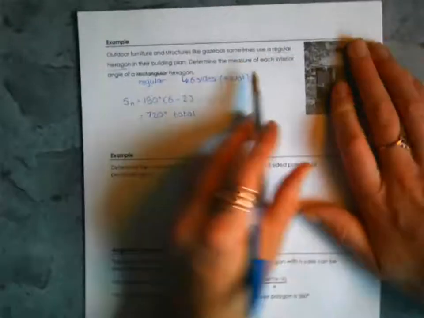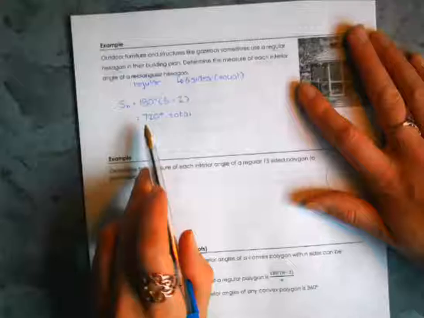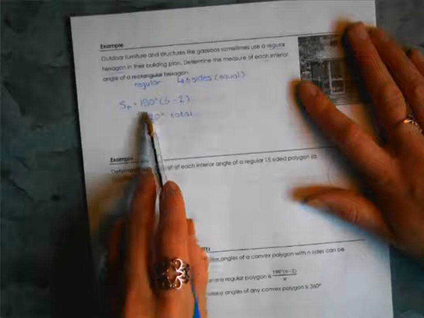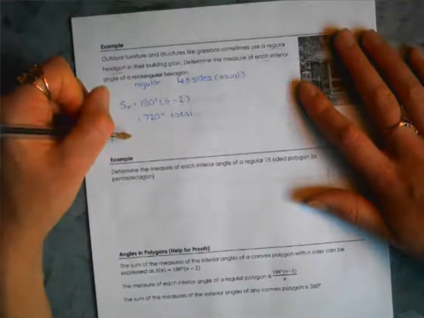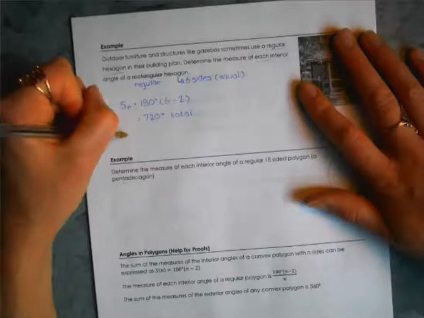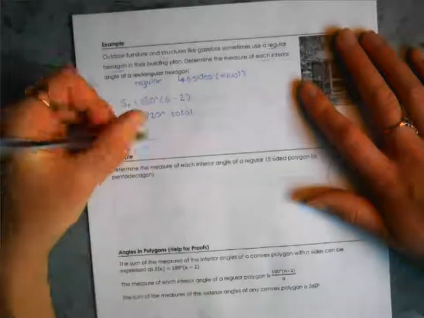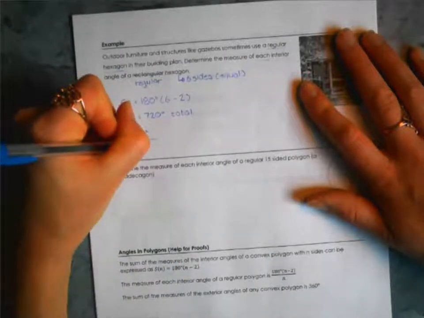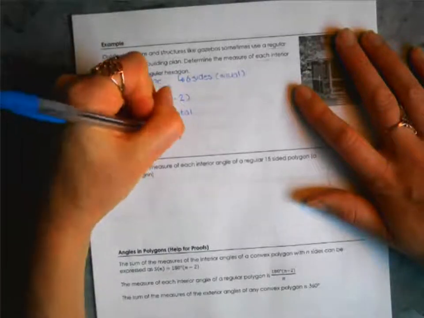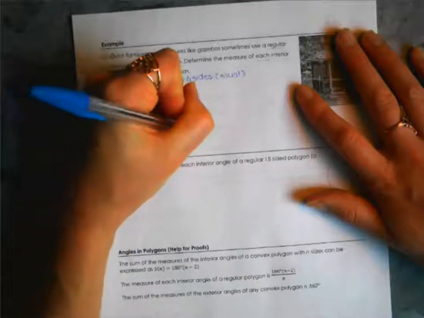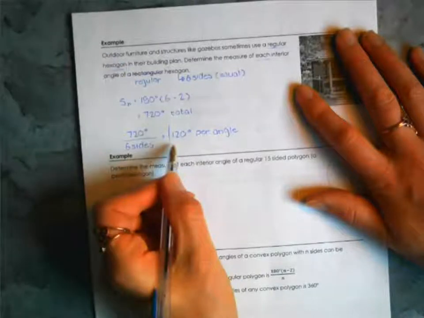Now they want to know the measurement of each interior angle. All of the angles inside of this shape are equal, so we can just divide by the number of sides. 720 degrees divided by 6 sides, or more accurately 6 angles, gives us 120 degrees per angle as our final answer.